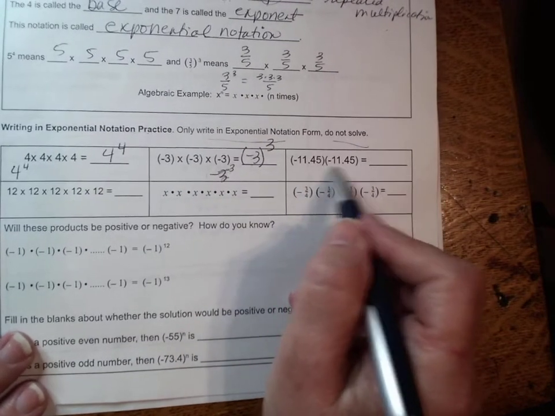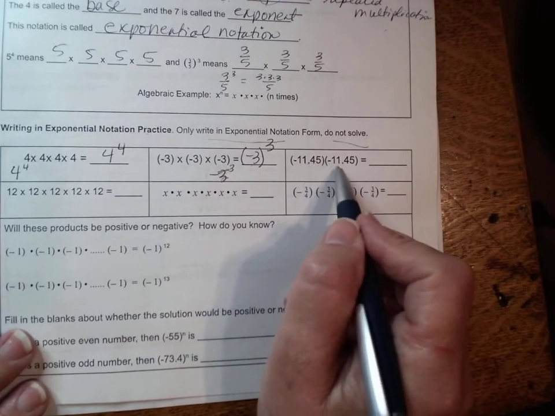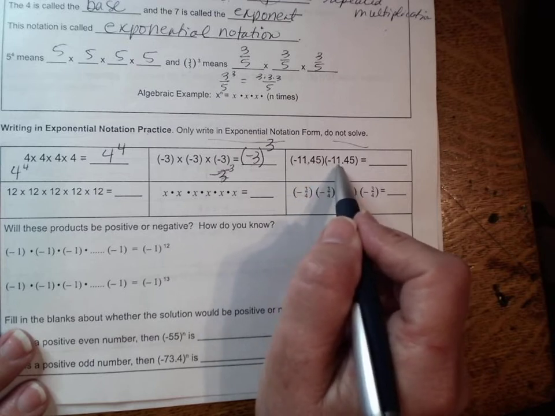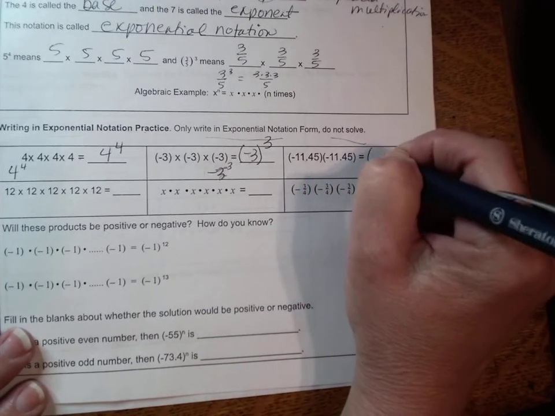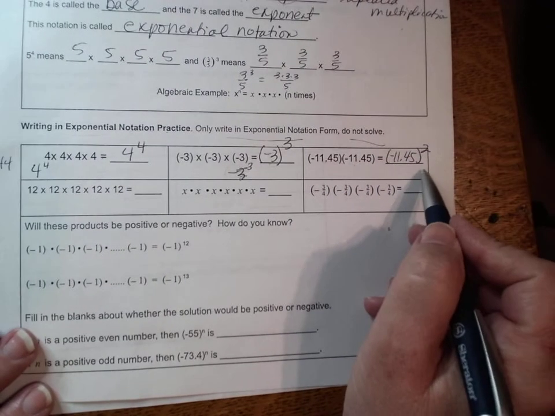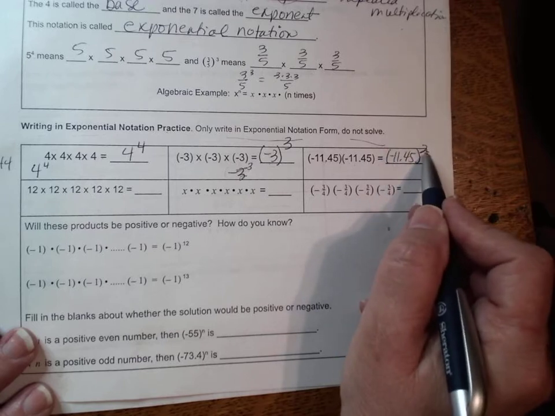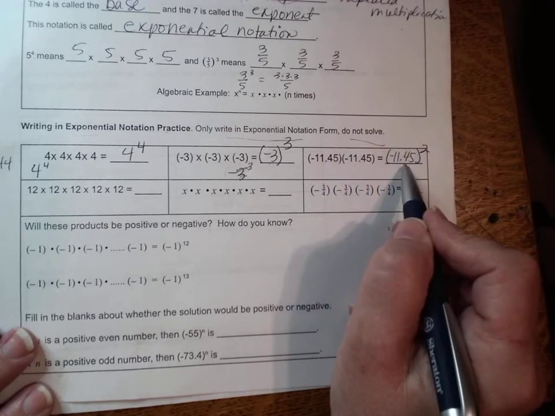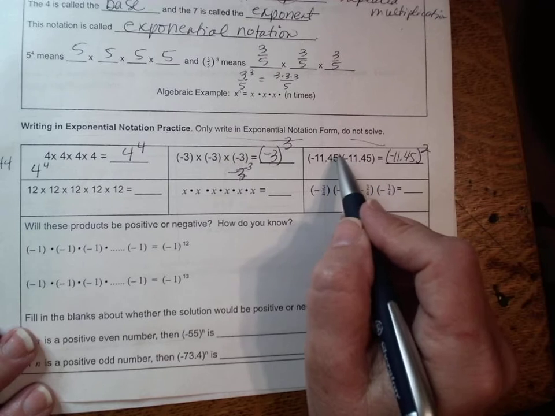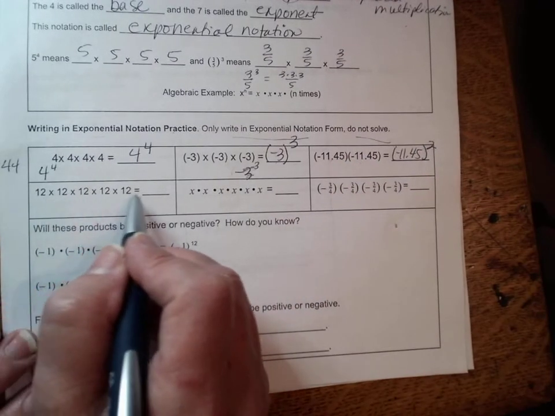All right, this one. Now, don't multiply these. How many of these do you have? You have 2 of them. So all we're doing is writing in exponential notation form. So -11 and 45/100, in parentheses, squared. Don't multiply these and don't make them positive. All we're doing is putting what this is and how many times it's multiplied. Someone call out and tell me what this would be here.